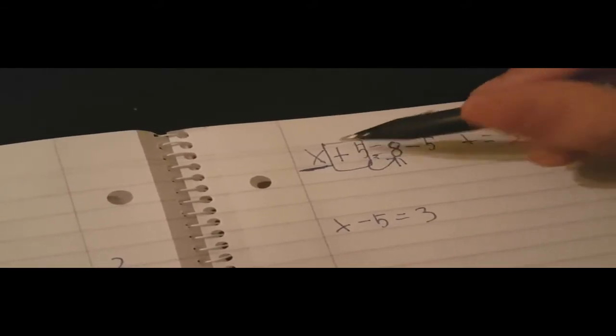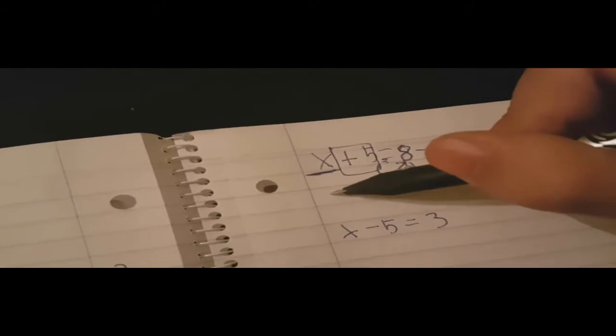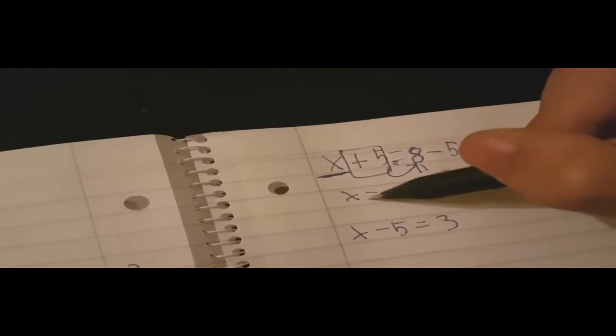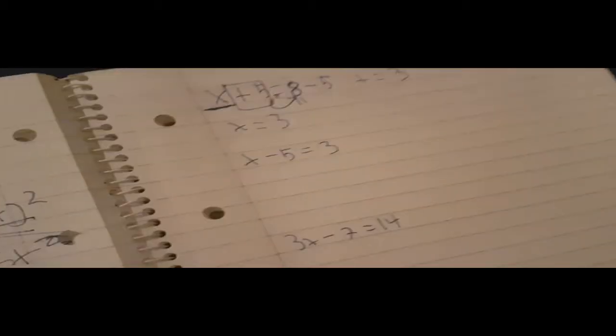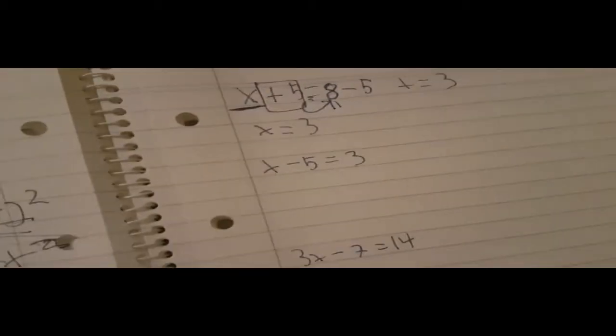So this is your equation. x equals 8 minus 5. What is 8 minus 5? 3. So x equals 3. Simple as that. Now we have a minus, a subtraction.